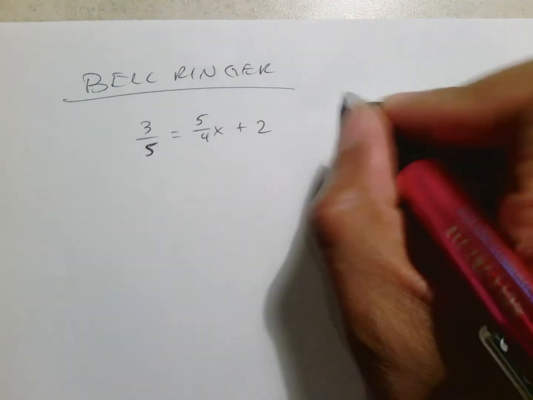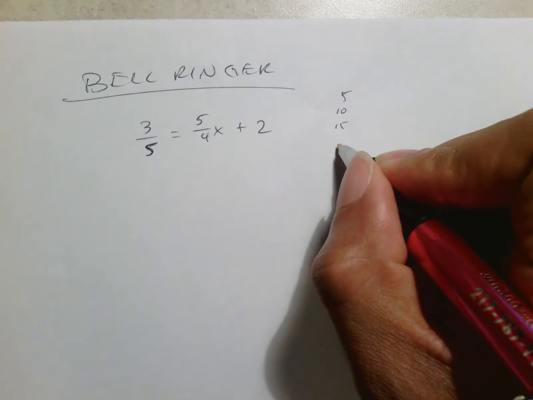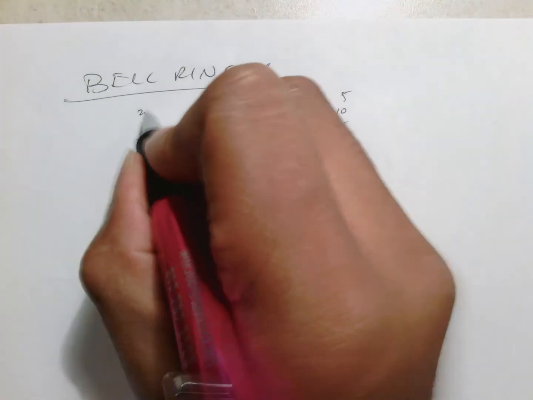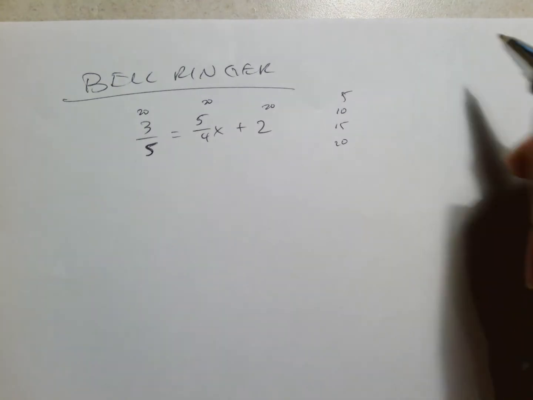For 5 and 4, you have to find the number where they meet. 4 does not go into 5. It does not go into 10. Does not go into 15, but it does go into 20, which means that our number should be 20. Again, the first thing you have to remember is everything has to get multiplied by 20. Keep in mind you then multiply by the top number.